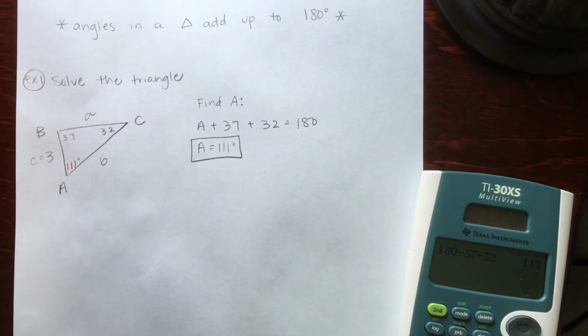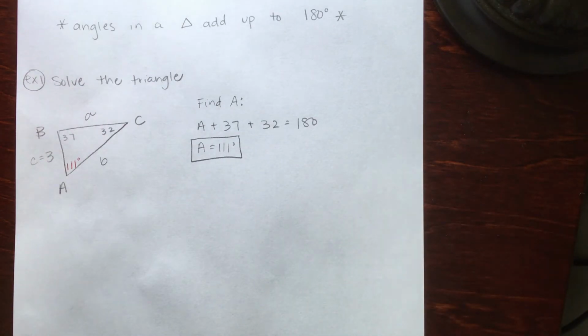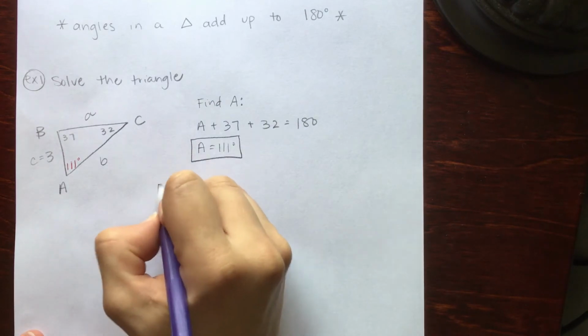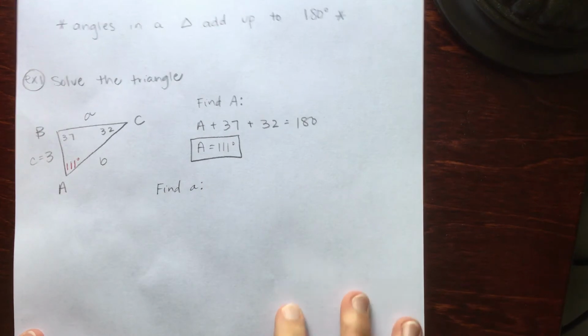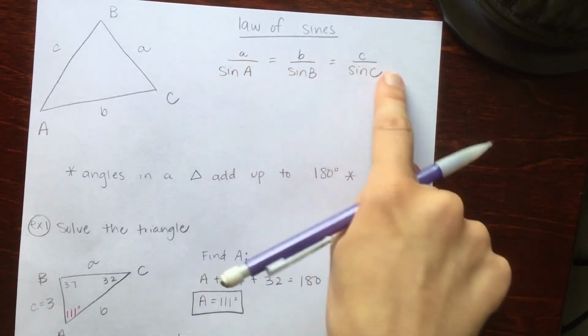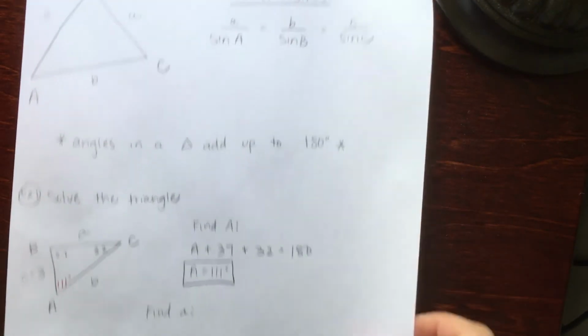All right, now that I know that angle, I can use it to help me find side A, and I can find side B. It doesn't matter if you find side A or side B first. I usually go in alphabetical order, but there's literally no reason for that. I just need somewhere to start, so I like to start with A. So let's find little a first. We're going to set up the law of sines and fill in all the letters that we know.